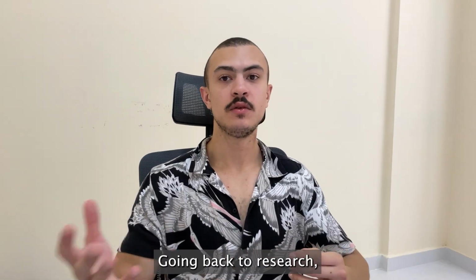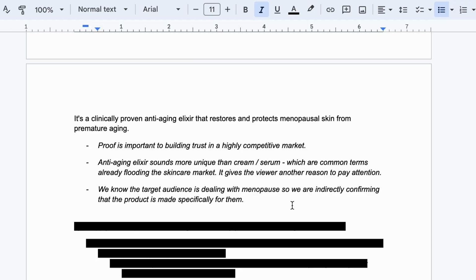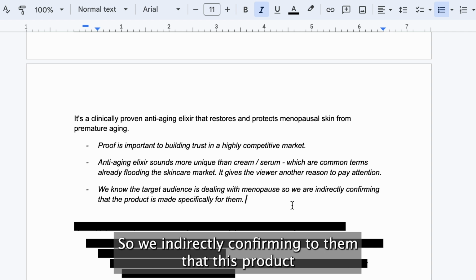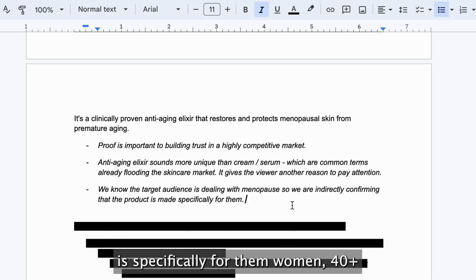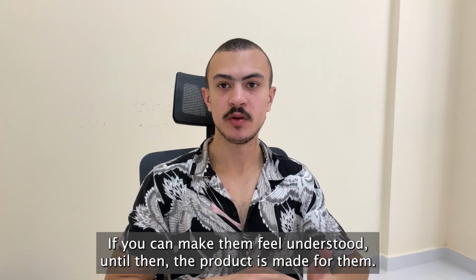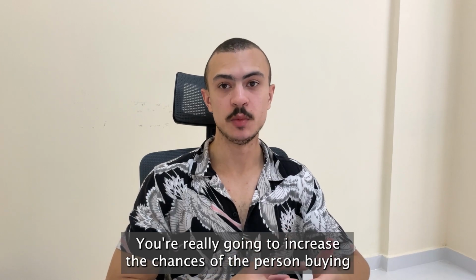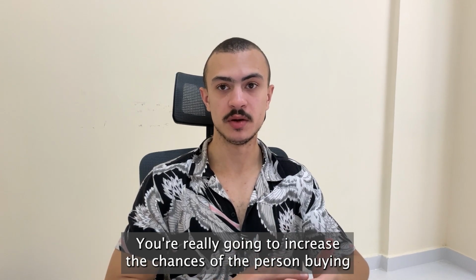Next, going back to research, we know that the target audience is dealing with the menopause, so we're indirectly confirming to them that this product is specifically for them. Women 40 plus that are dealing with menopause, that want to look more youthful. If you can make them feel understood and feel that the product is made for them specifically, you're really going to increase the chances of that person buying.